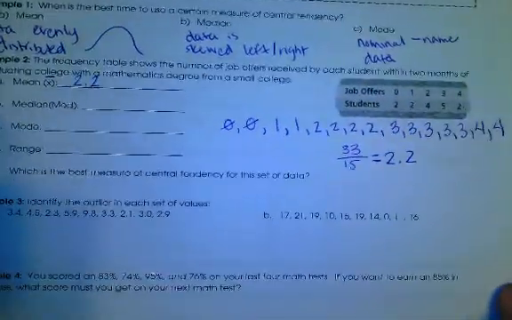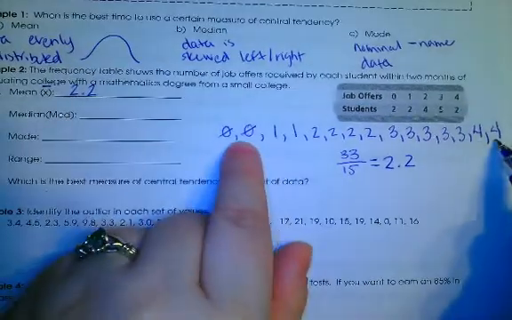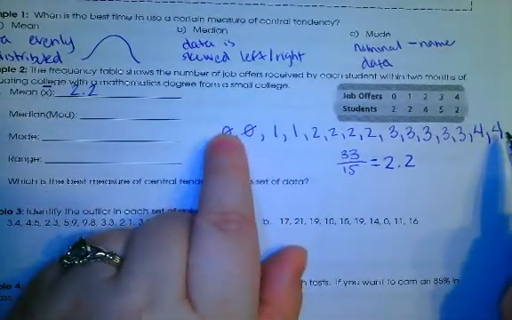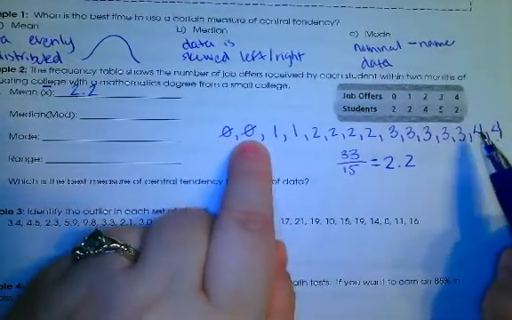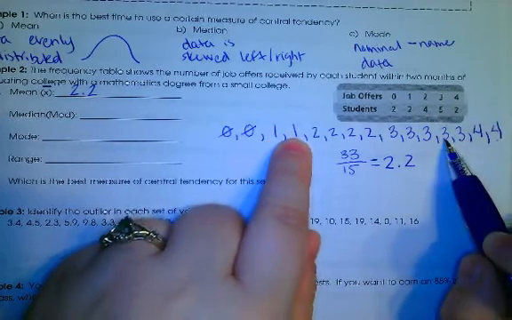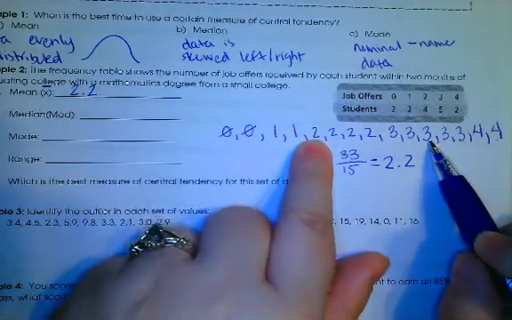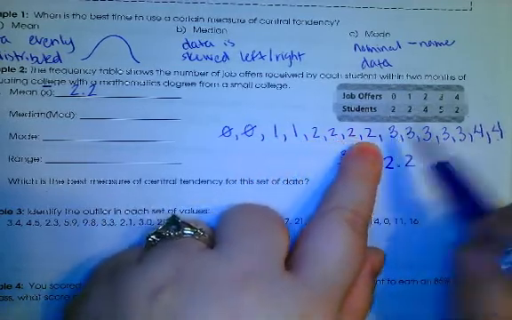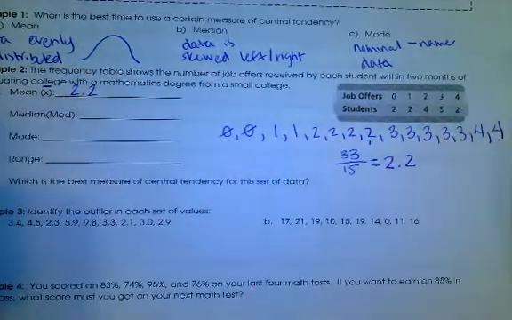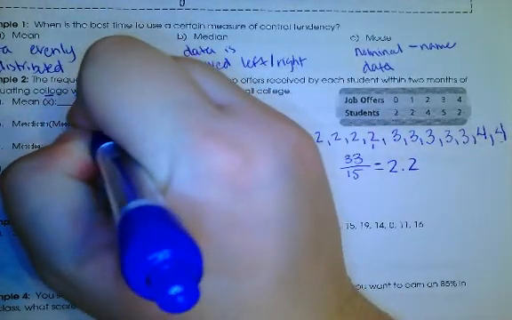Now the median is the middle number. So we're going to start on the outside and start counting in. It's 1, 2, 3, 4, 5, 6, 7. It's this number right here, or 2.